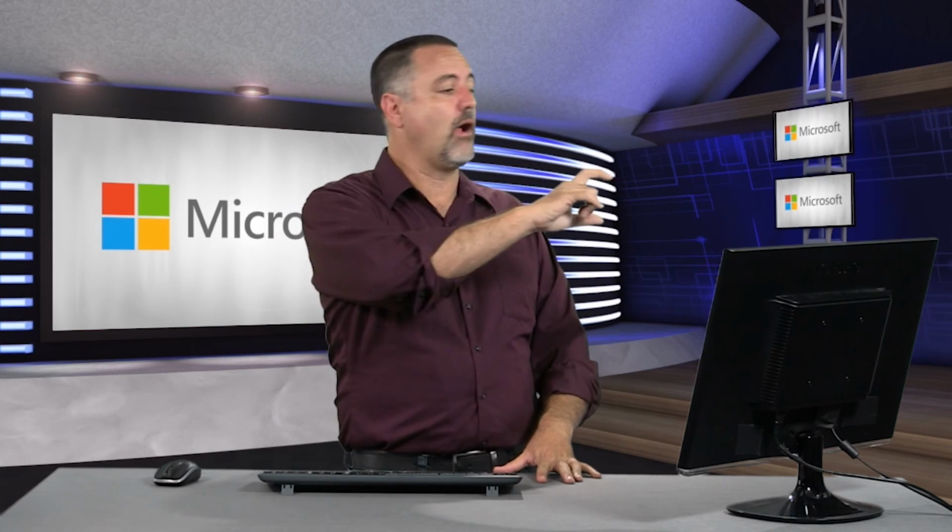So there's the overall layout of Word. I've got the quick access toolbar, I've got my ribbon, I've got my actual canvas, and then I've got some additional minor helpers down there at the bottom. So let's go ahead and start getting some information onto this page.